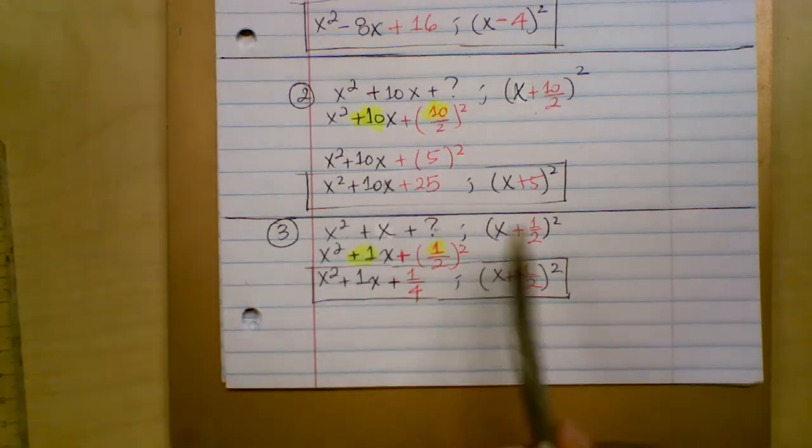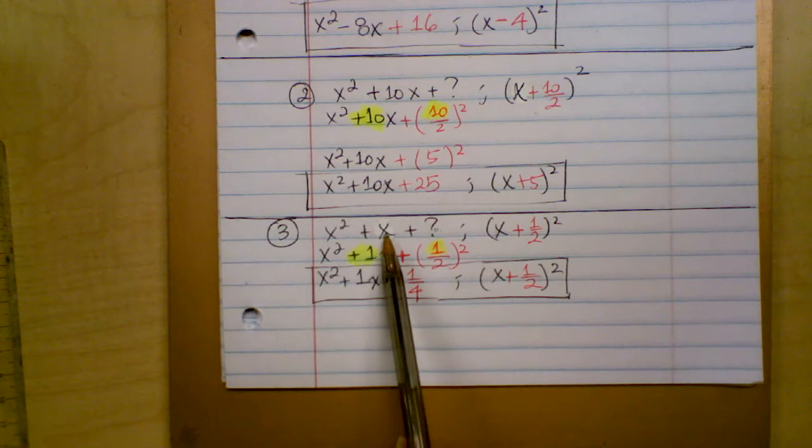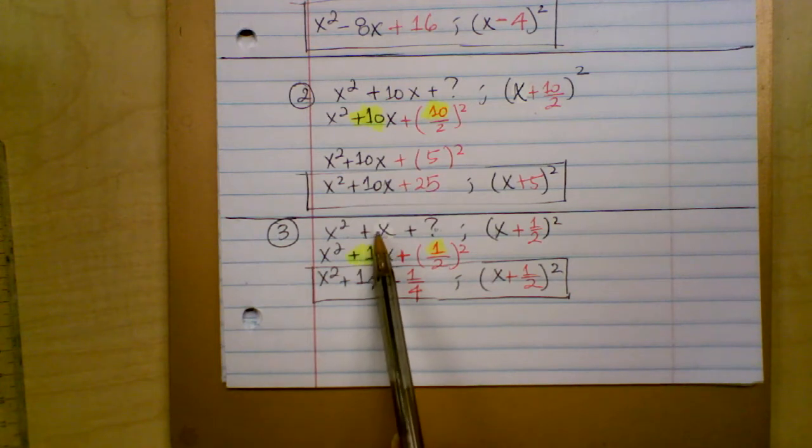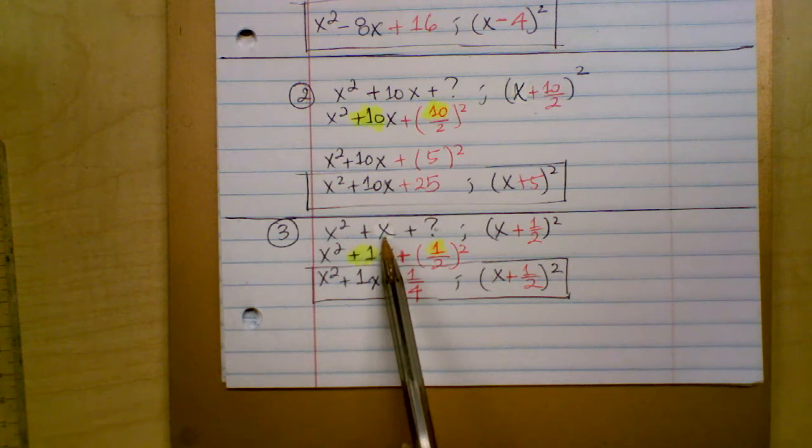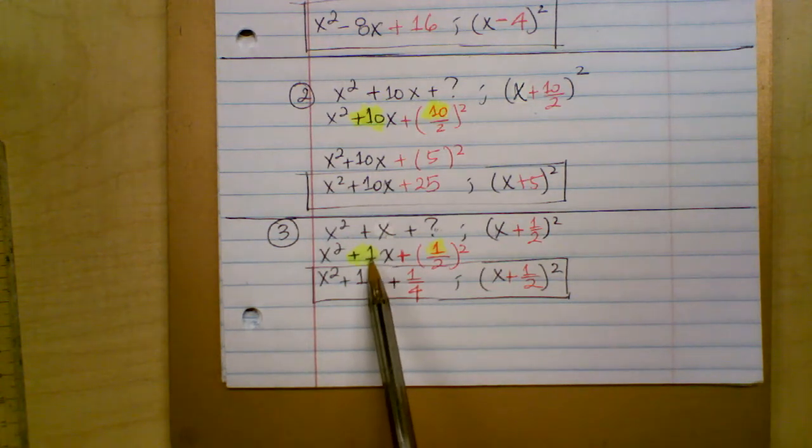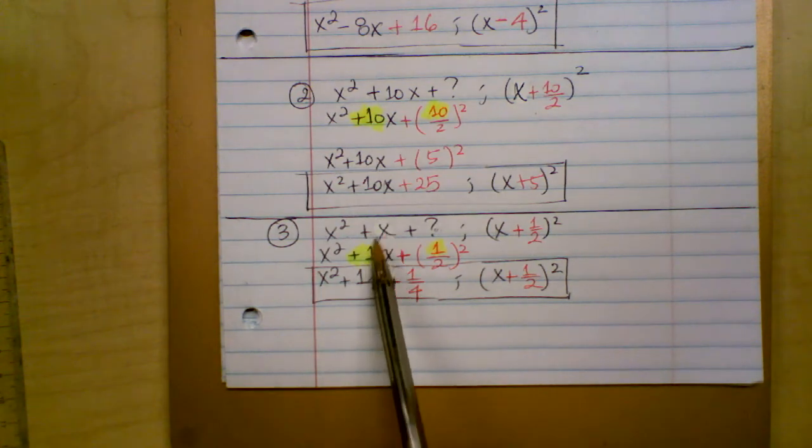Okay, so for the third example, again, what is the coefficient of x? I don't see any number in front of x. Does it mean it's 0? No, no, no, no, no. It just means it's 1. You can see 1x. So the coefficient of x is 1. When you multiply a term by 1, you just drop the 1. As mathematicians, you don't write the 1. Okay, that's why it's just x here.